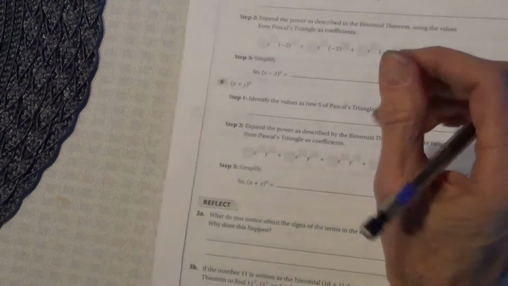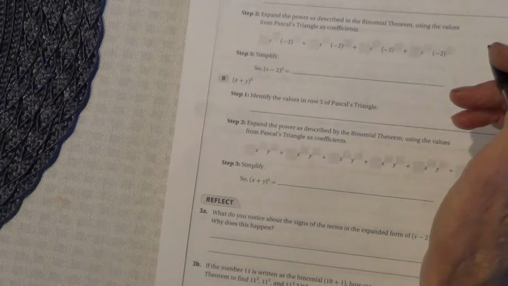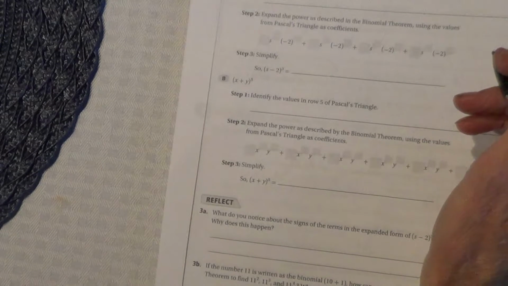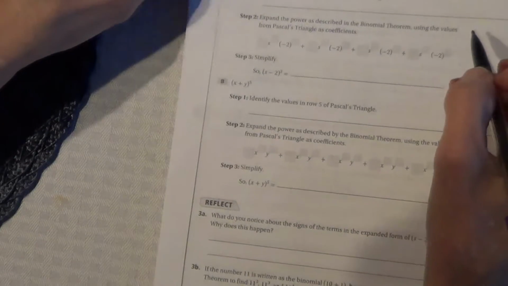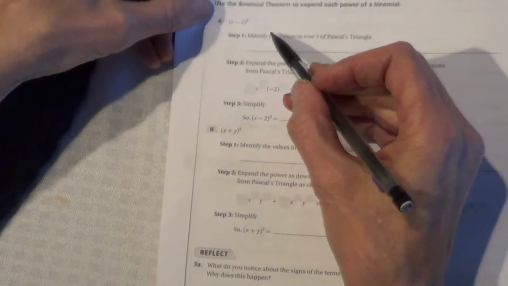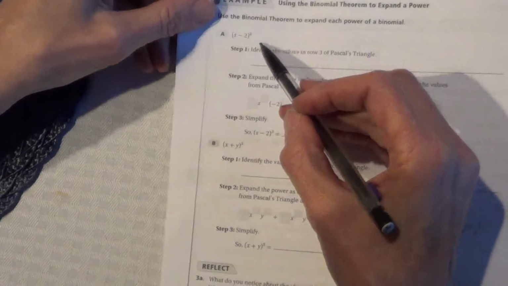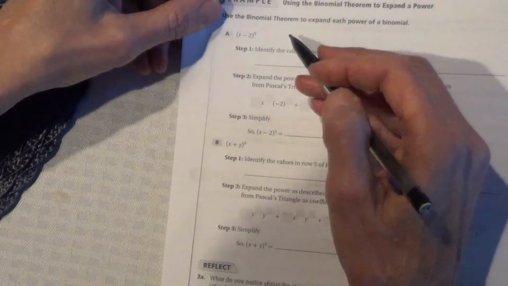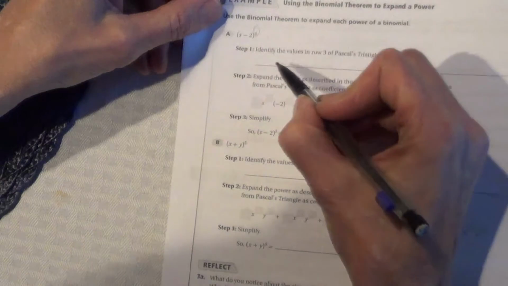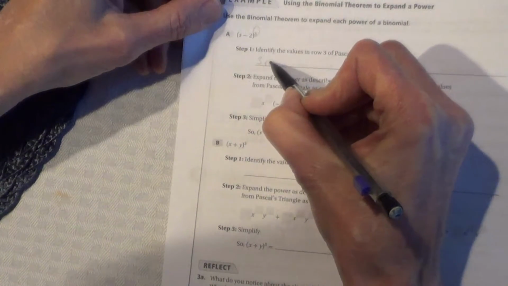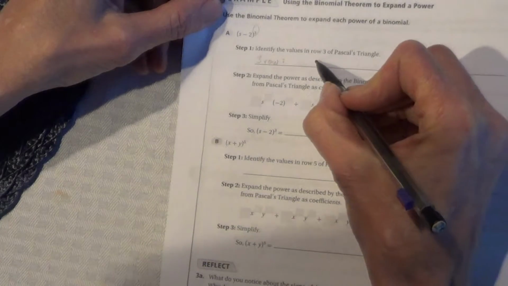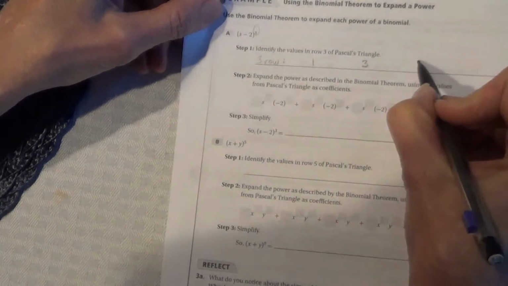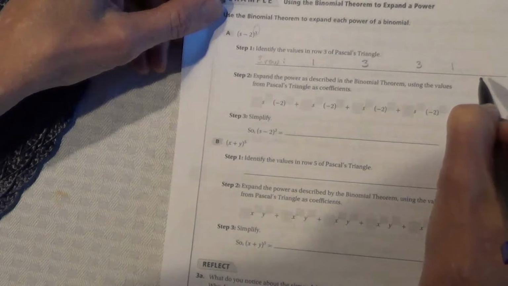Now, using the binomial theorem to expand a power. This is where it comes in a little bit handy. Rather than have to set this up in a box or FOIL, we can now look at it and say, okay, this would be the third row. And we can get our coefficients off the third row. So turn to your triangle. Third row is 1, 3, 3, 1.